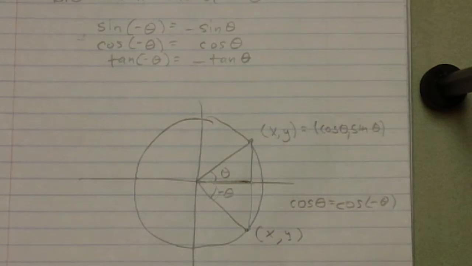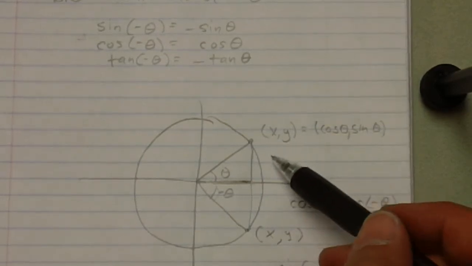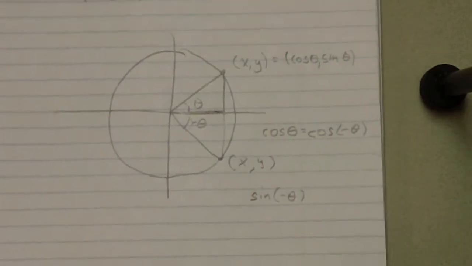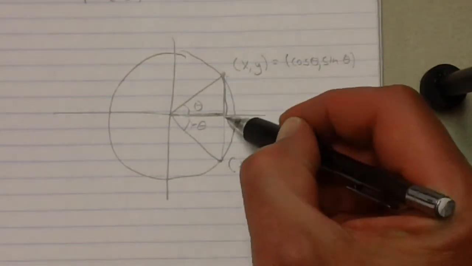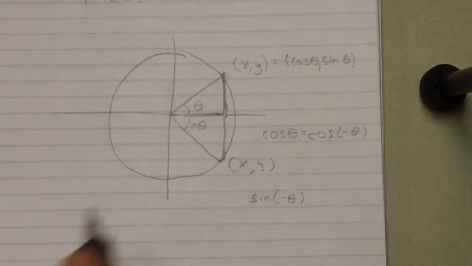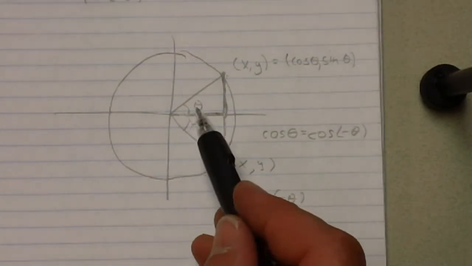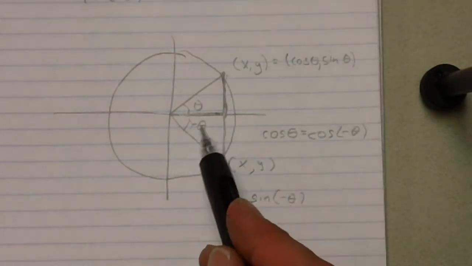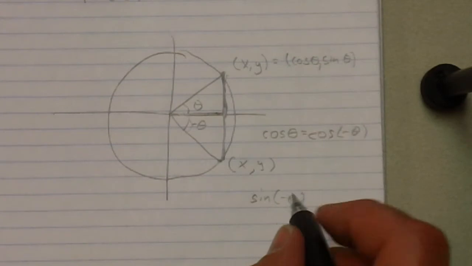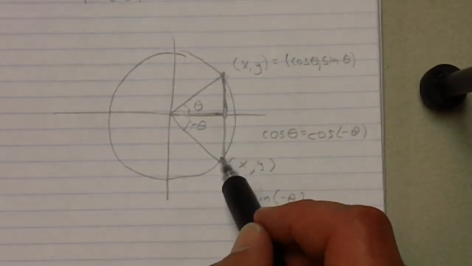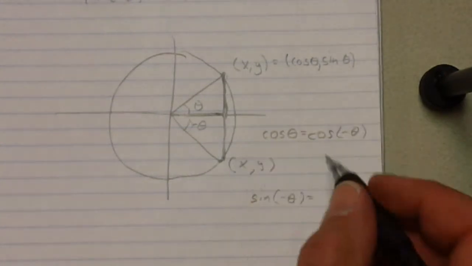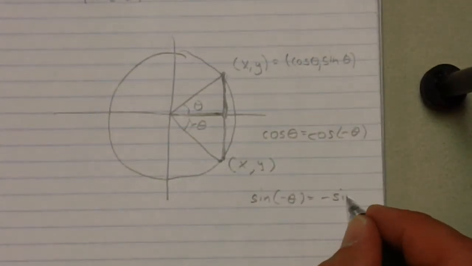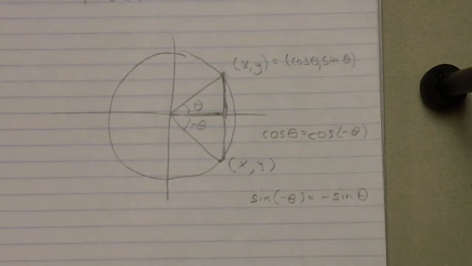Okay, so let's look at our y value. So what about the sine of negative theta? Sine is represented by the y. So this distance here and this distance here are going to be equivalent. We have equivalent angles, it's just that this one's negative. So the sine of negative theta is going to be this value. So it's going to be the same as the sine of theta, but going down. So it's going to be negative sine of theta.